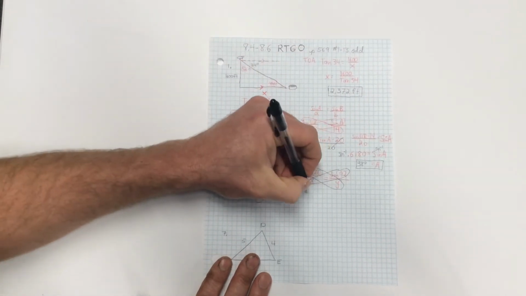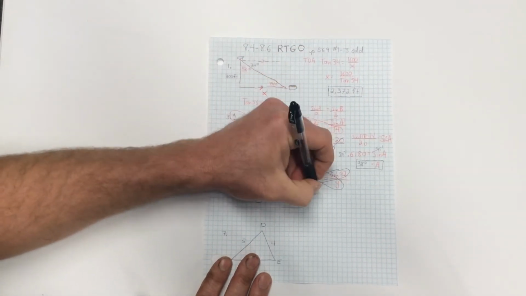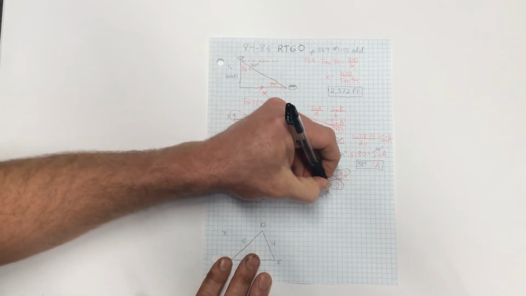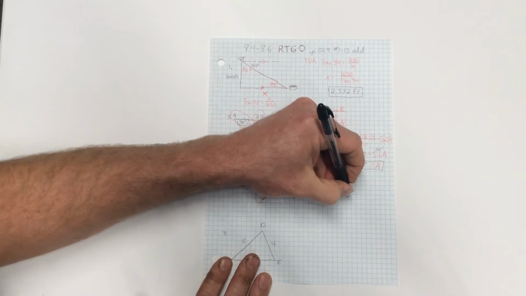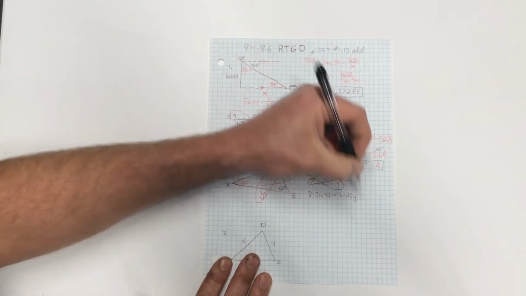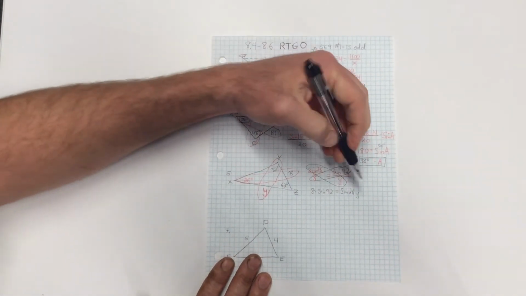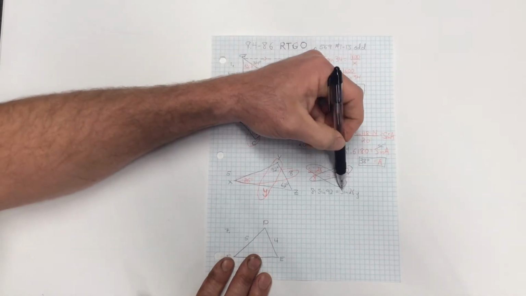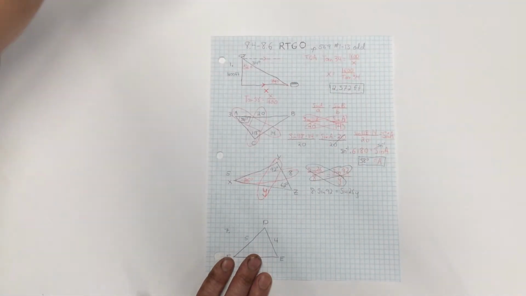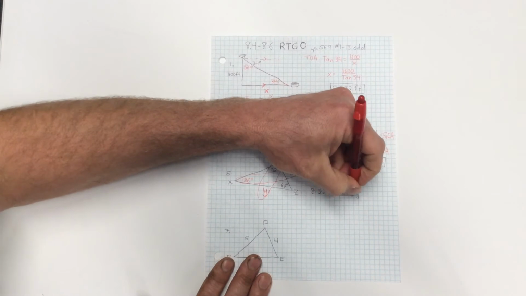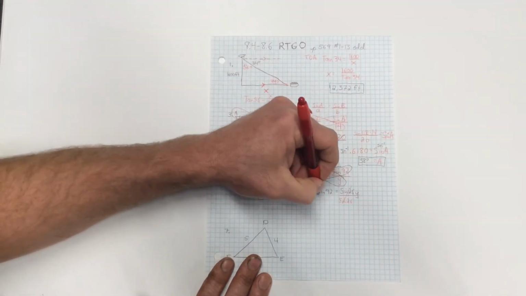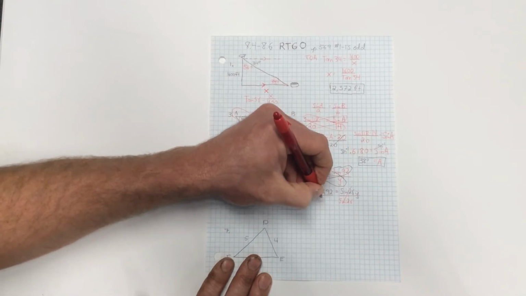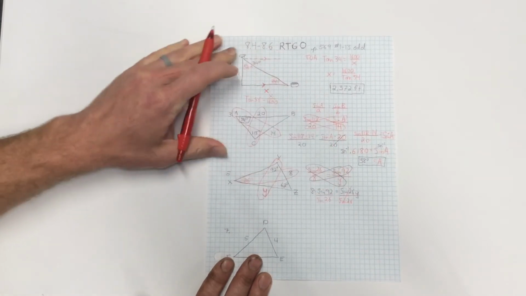So I get 8 times sine of 92 equals sine of 26 times Y. And so how do I get Y by itself? Well, the opposite of multiplying by sine of 26 would be to divide by sine 26. So I'm going to divide both sides by sine 26.